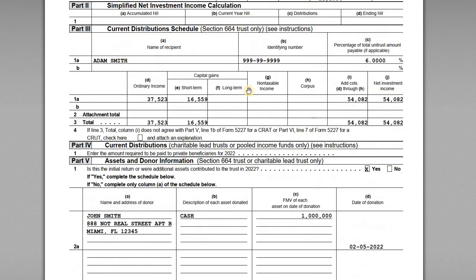They're asking, have you accounted for all of that payment? In other words, you paid out $54,082. Have you told us exactly how much of that is allocated to ordinary, short-term, long-term, non-taxable, and corpus? In this case, we have. So the $54,082 is being allocated across these categories appropriately, and we don't have to check here and attach an explanation.